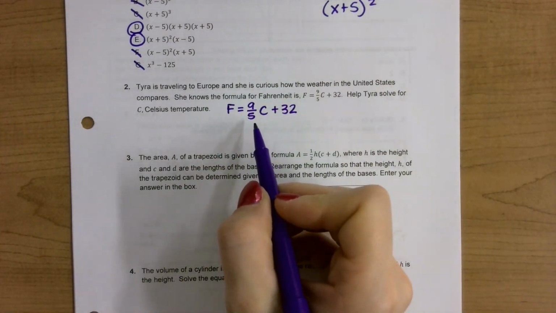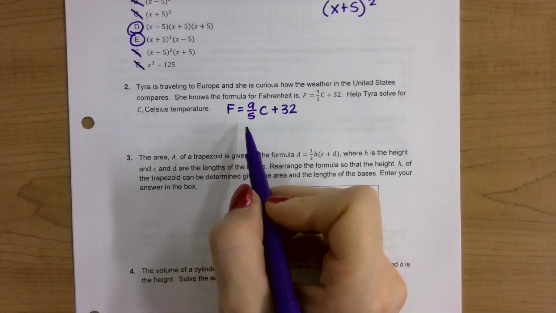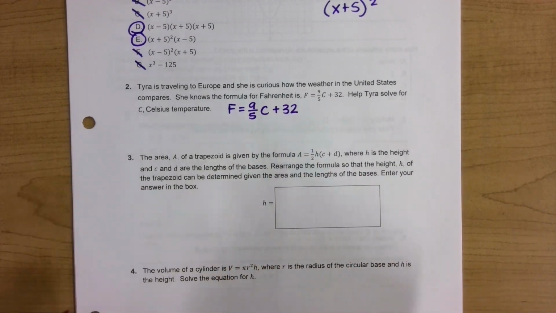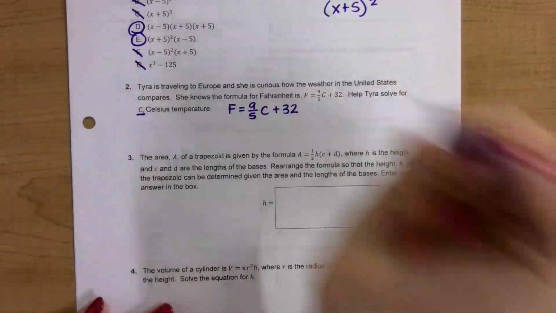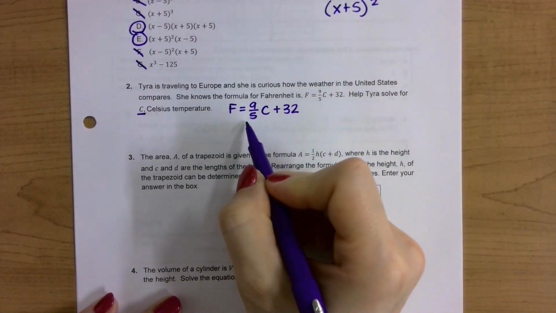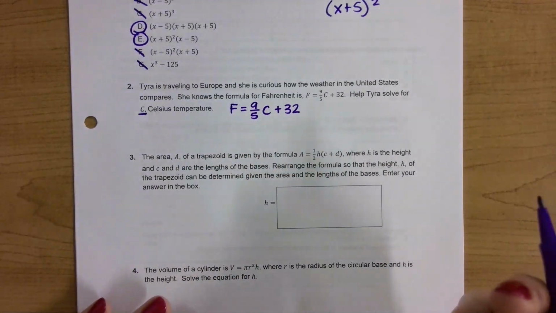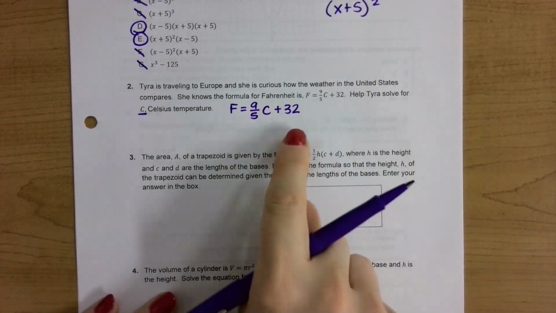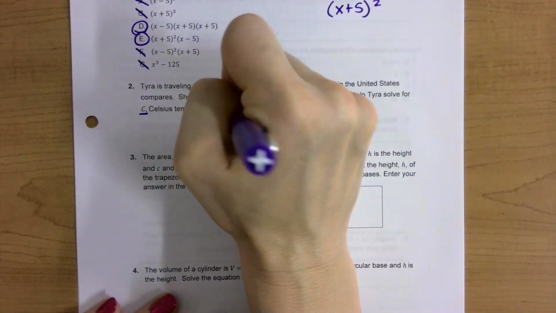All right, so when we're dealing with solving literal equations, it's just like if you were solving a regular equation. We want to look at the side with the variable we want to isolate. So we want to isolate the C, and so I'm going to look at this side of the equal sign that has the C, and I want to get rid of my constants first, which is my number by itself, and that's the plus 32. So I'm going to subtract 32 from both sides.